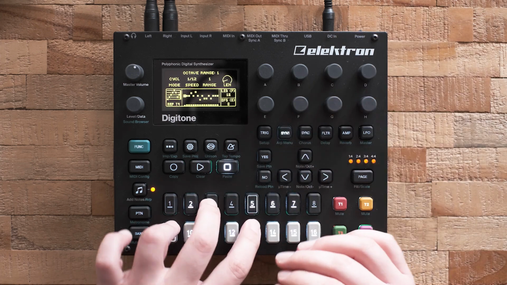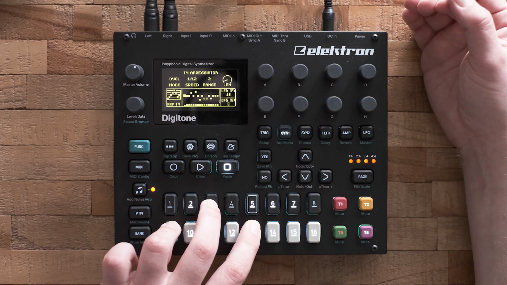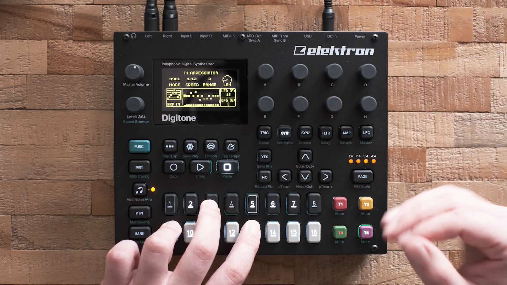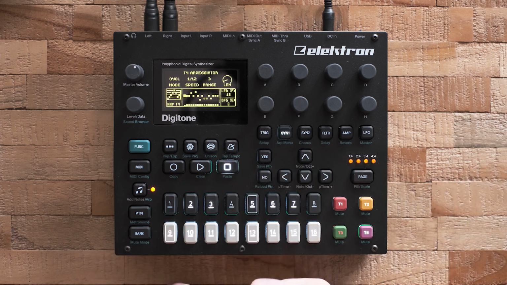So this one is 1 octave, and this one is 2, and this one is 3. Yeah, you can already hear these high notes really add up to the expression of the sound.